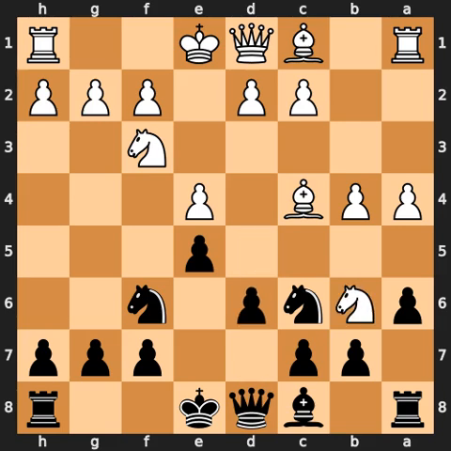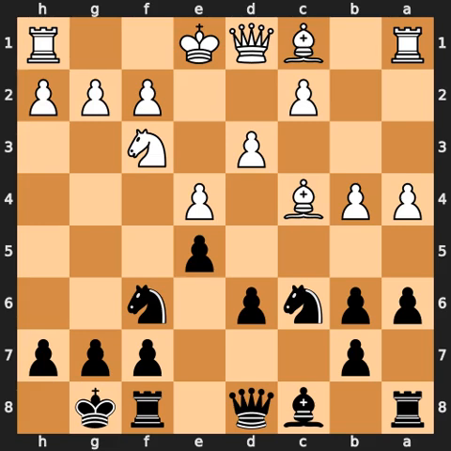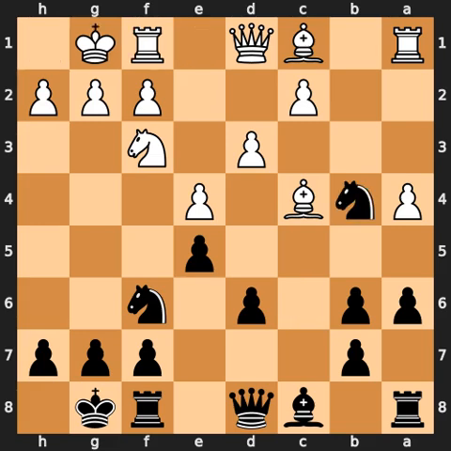Knight captures on b6. c captures on b6. d3. Kingside castling. Kingside castling. Knight captures on b4. c3. This move was inaccurate, the best move was rook b1.